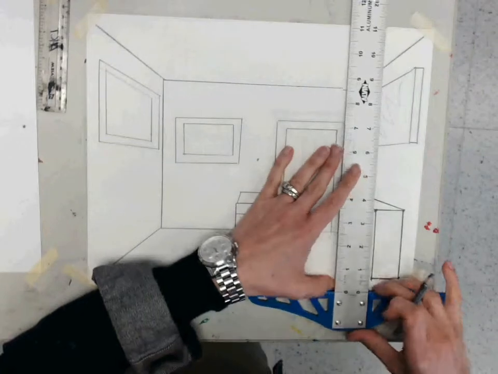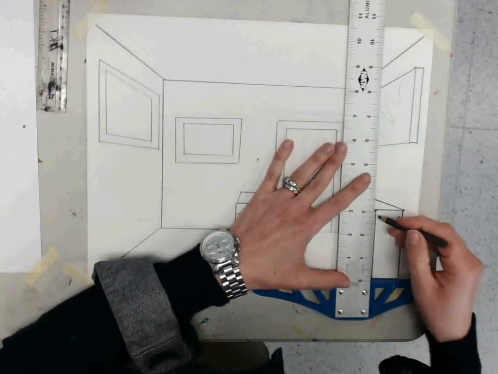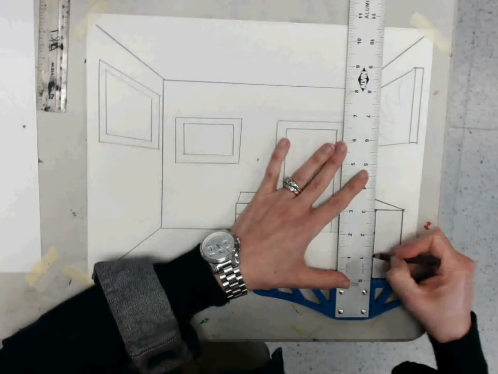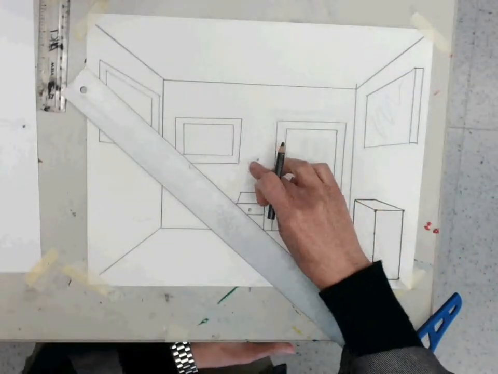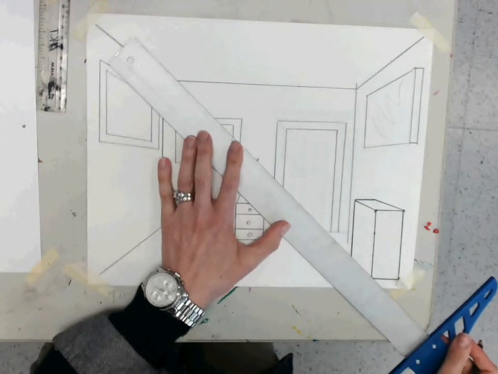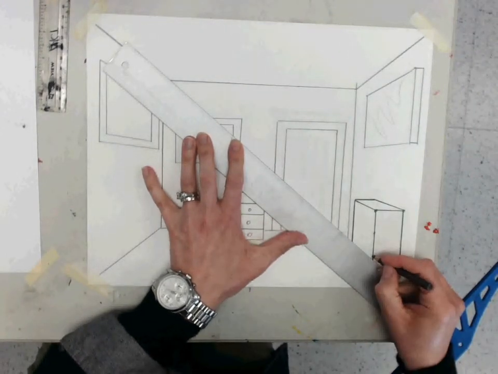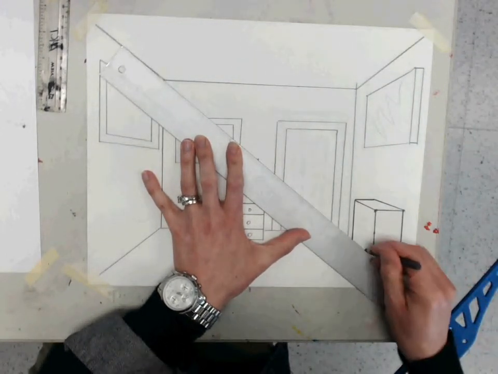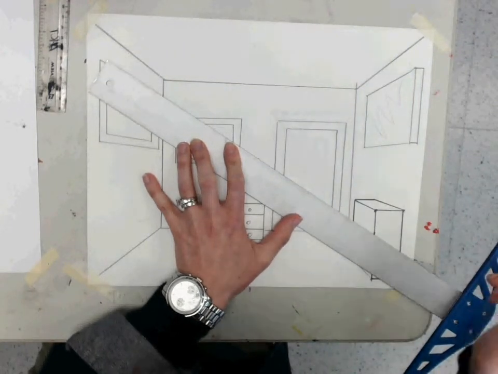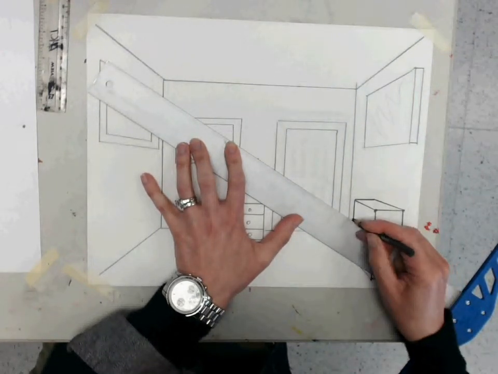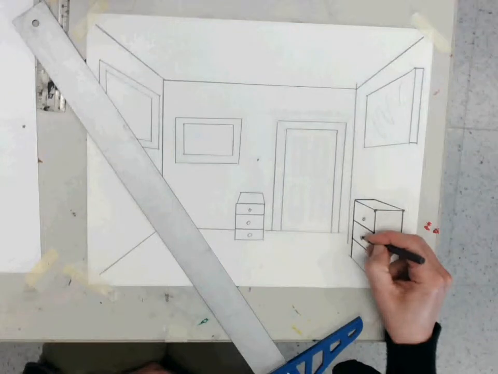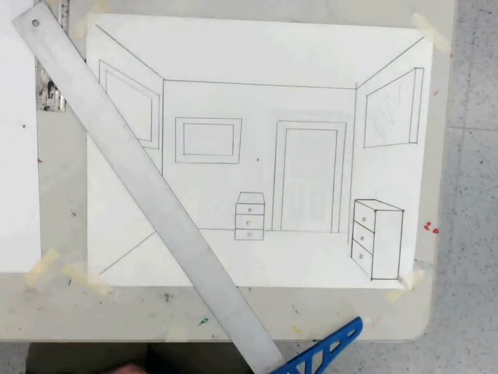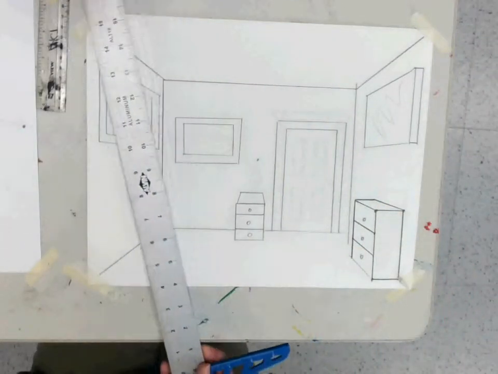So what you can do is take your T-square and measure and evenly divide it. My dresser is 3 inches, so about every inch I can make a new dresser drawer. Now because this face goes to the vanishing point, I'm going to make those lines go to the vanishing point as well. So here we go. We're going to connect this dot back to the vanishing point, stopping at the edge of the dresser. Same thing with this one. We can add a simple knob onto the dresser. And if you want to add something on top, you can certainly draw something on top of the dresser.